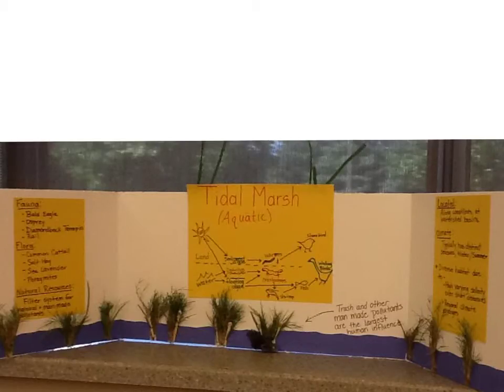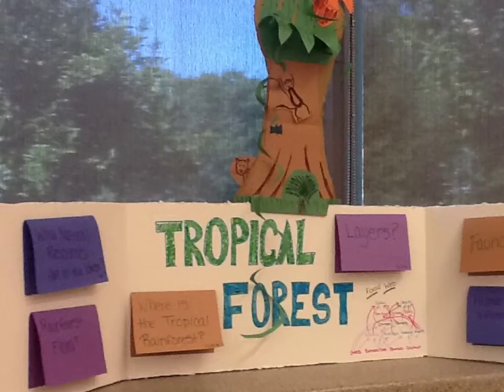This tidal marsh example includes information and has 3 dimensions with some of the grasses that are featured. The tropical forest is an excellent example of what you can do. They decided to have pop-up areas where the information was underneath the questions that were provided about their ecosystem.